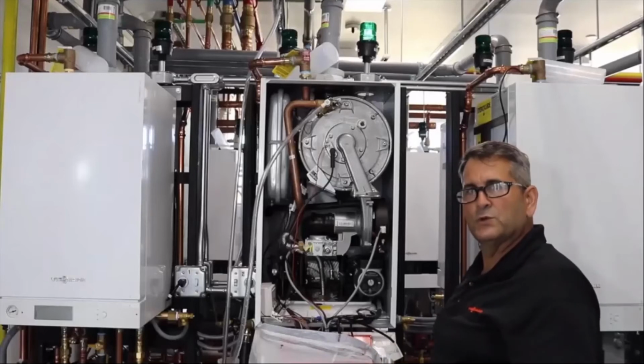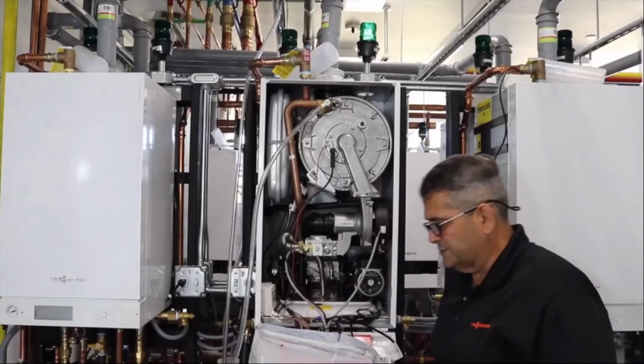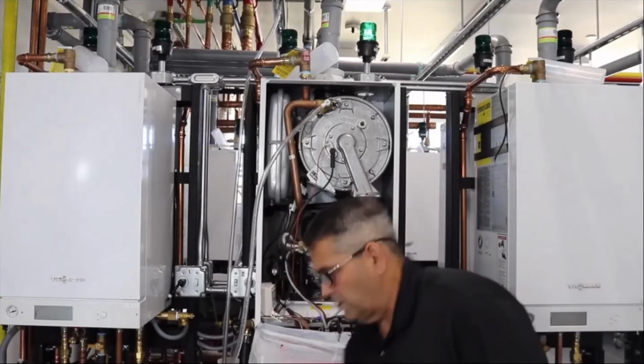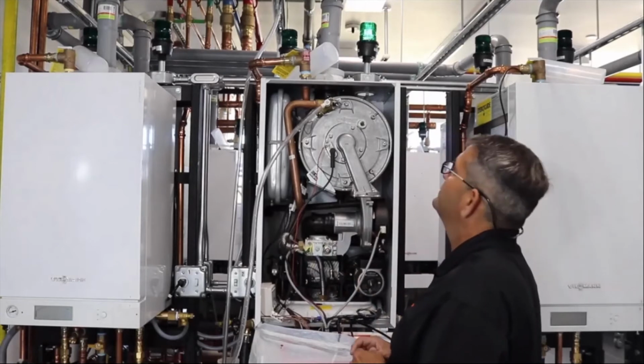As you can see, not much water at all. That's what you're going to find with Viessmann's boilers. You're going to find that they're nice and easy to work on and service. You can get to everything fairly simple.